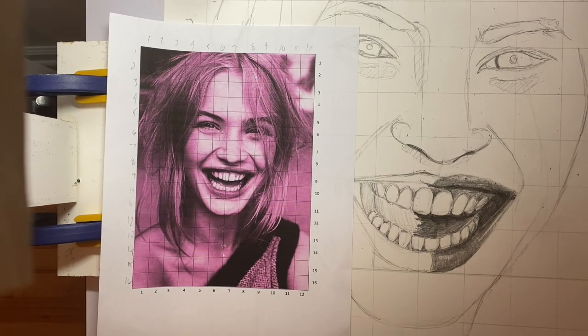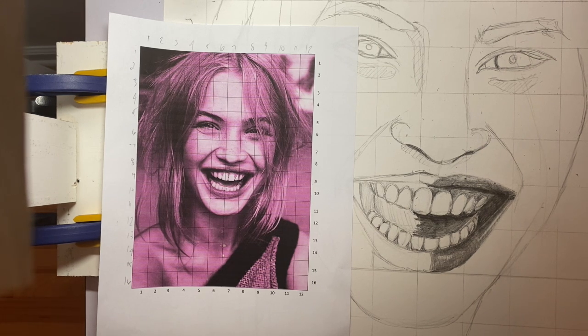So for the sake of this demonstration, I'm just doing half of the mouth. I don't want to take up too much of your time, but as you can see, my mouth is really starting to come to life, and you see all of my teeth in there.